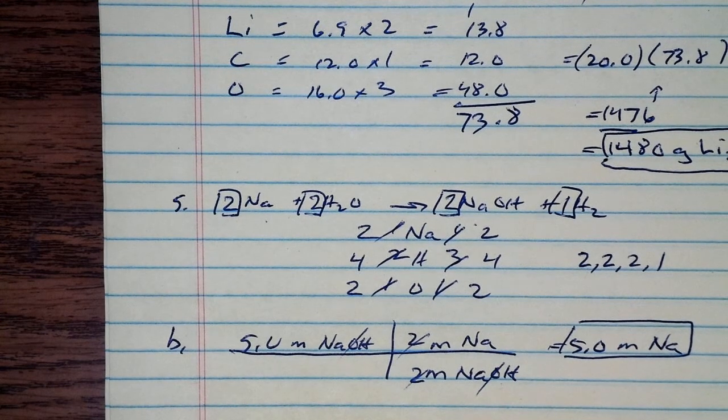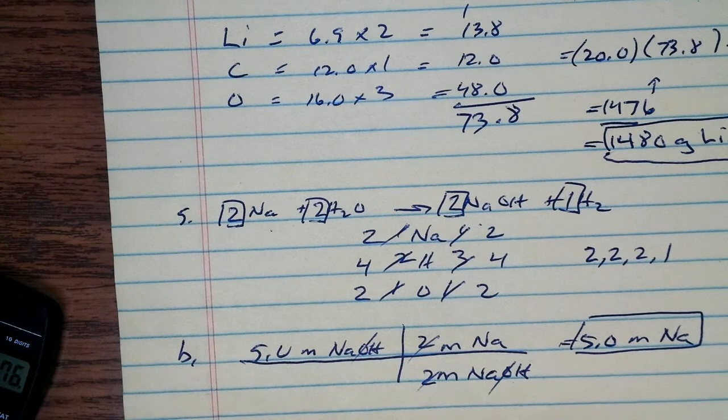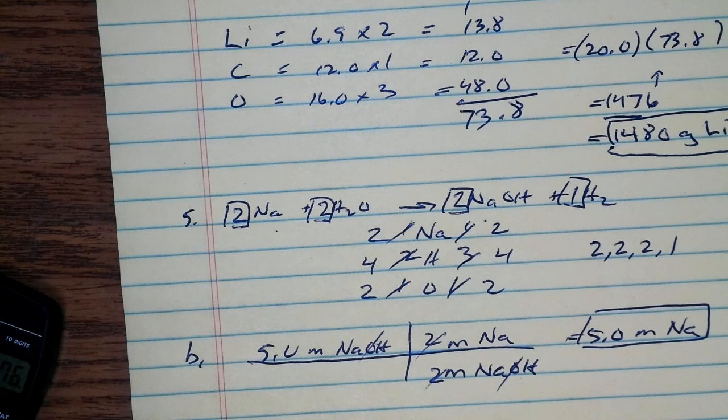If you weren't sure, you would just write this out again. Oops, I made another mistake. Okay, bad Mr. Long. Let's try this again. 5.0 grams of H2O. We're going to have 18.0 grams of water on the bottom because you got to have a gram there equal to 1 mole of water. So everybody makes mistakes, and I make lots of them.